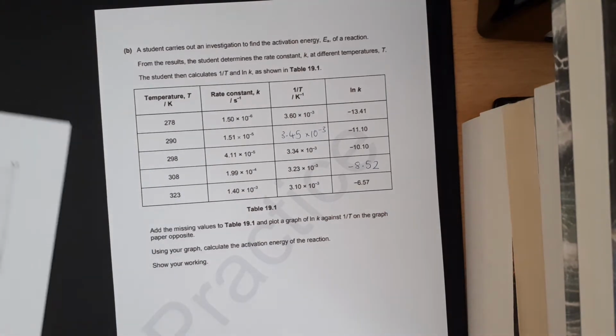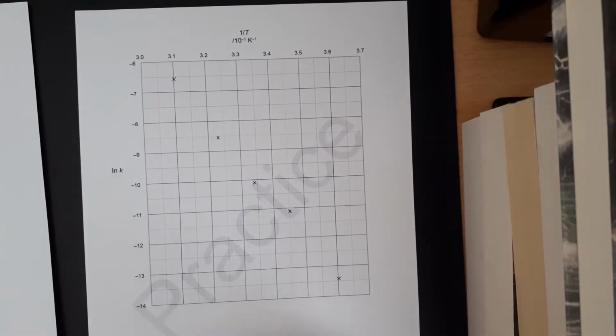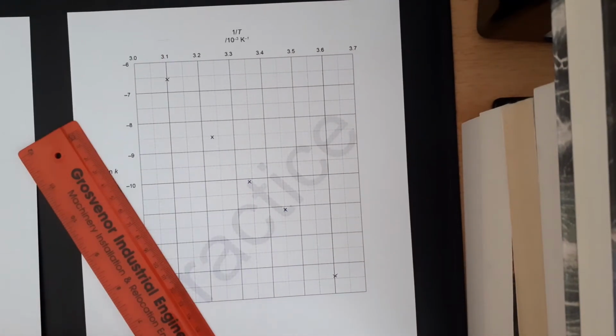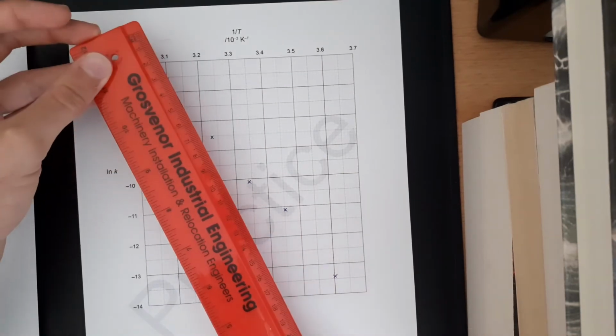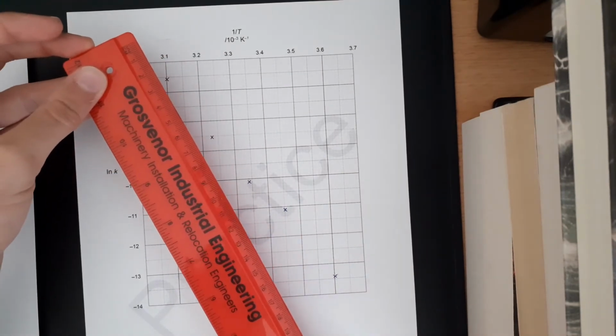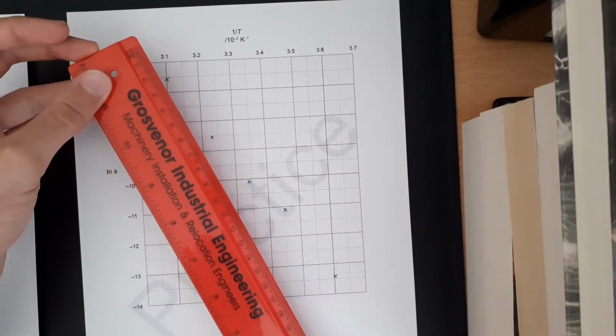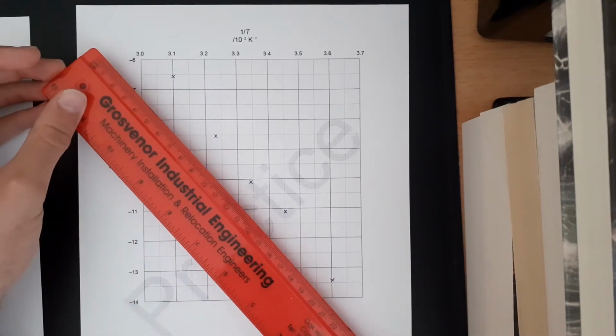So we filled in the values. Then we need to plot a graph. I've done that already because you don't need to see me plotting some points on a graph. But I do want to just make a point about the line of best fit with this. You do actually need to take a bit of time to get your line of best fit as accurate as you can, because if you're slightly out on the gradient, it does actually make quite a big difference when you come to do the calculation. So it is worth taking a minute to try and get your line of best fit as good as you can possibly get it.